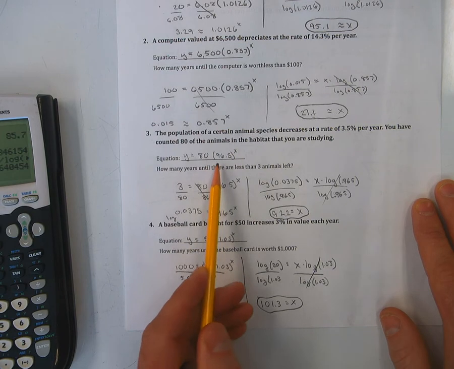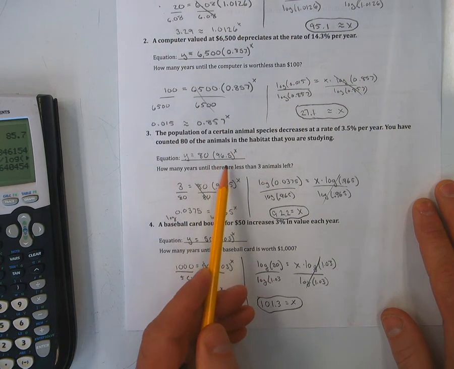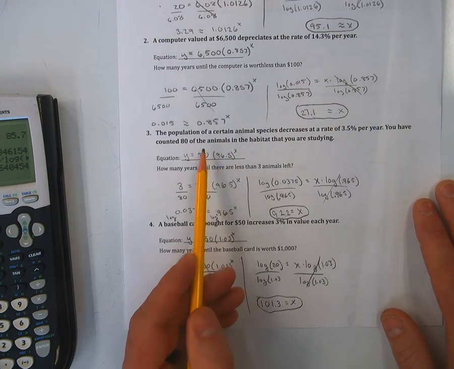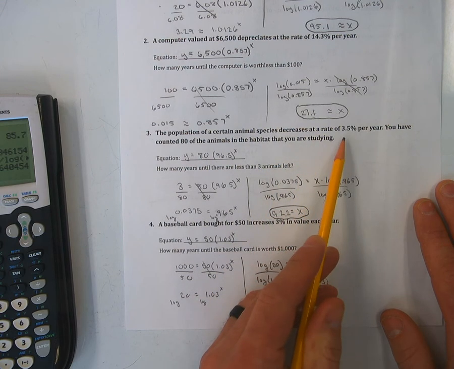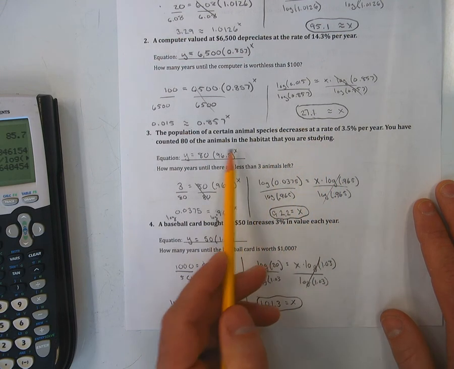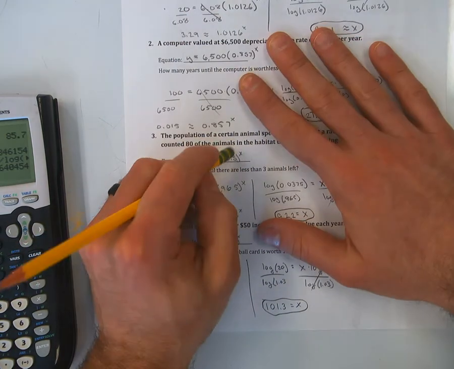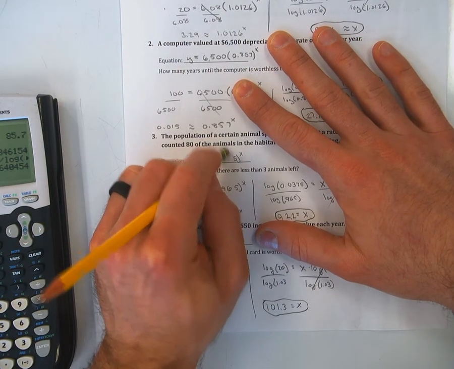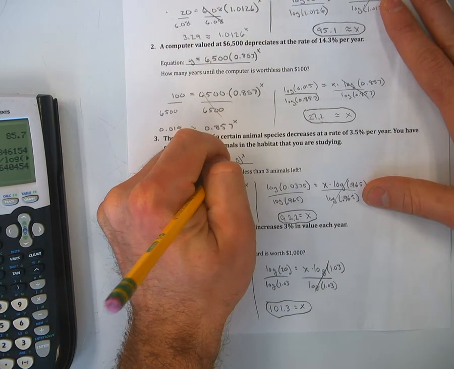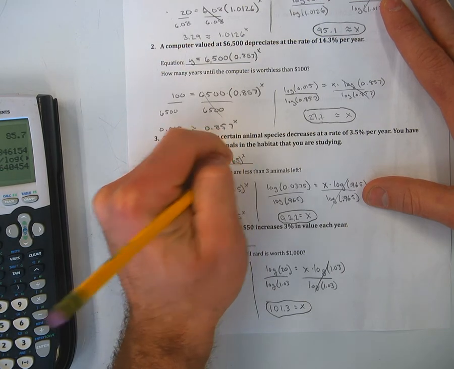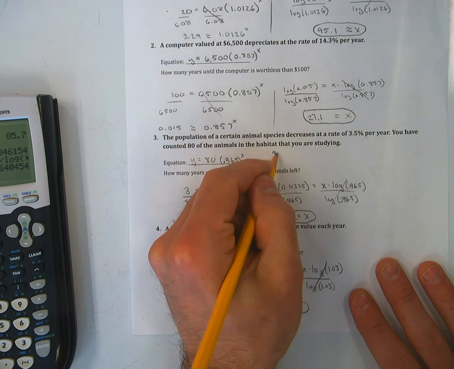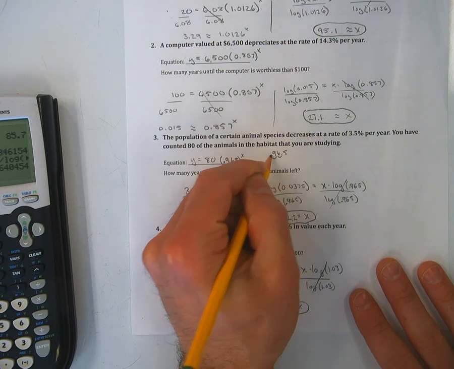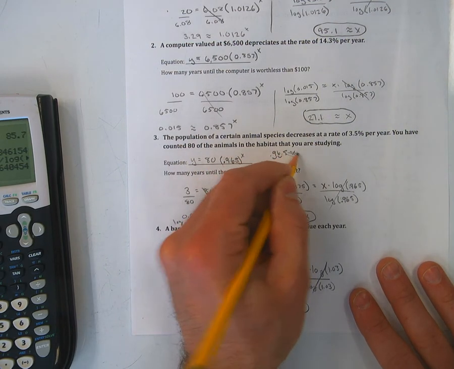All right, so here's me setting up the exponential for number 3. We started with 80. And again, it's decreasing, so I subtracted 3.5 from 100, and I have 96.5. Oops, put my decimal in the wrong place there. 0.965. Because after I get the 96.5%, I have to move my decimal left 2 places so that I can get rid of the percent sign.